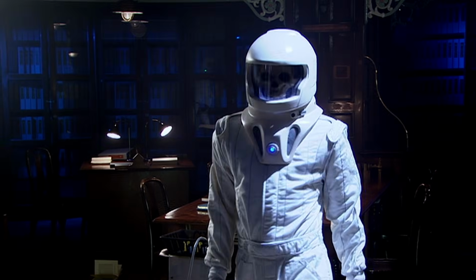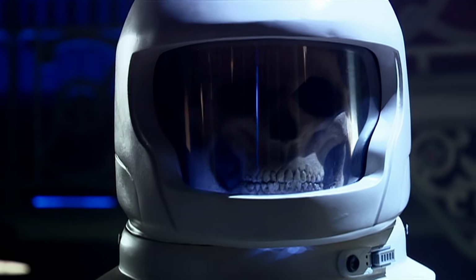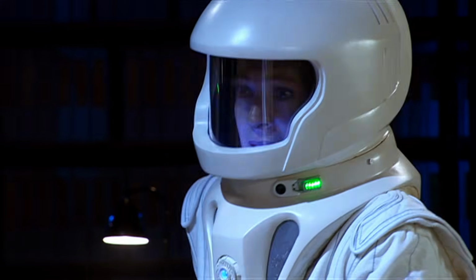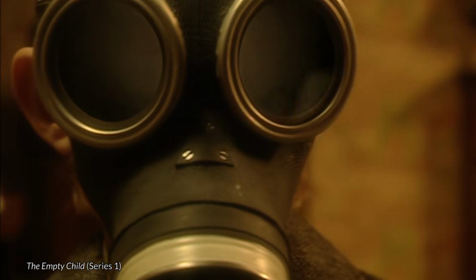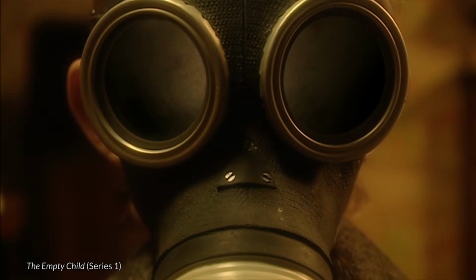Instead, Proper Dave becomes a walking skeletal astronaut, now being puppeted by the swarm to chase them as a zombie. This is very reminiscent of The Empty Child, especially with the repeated phrase we all know and love.